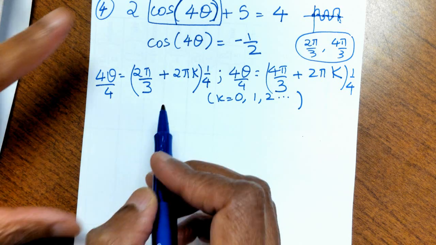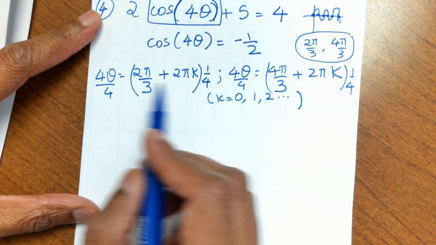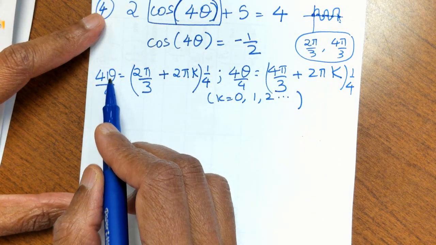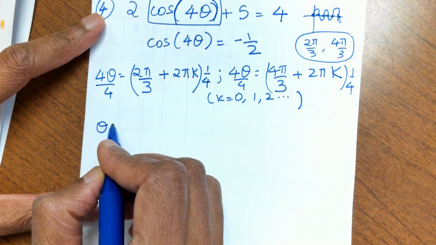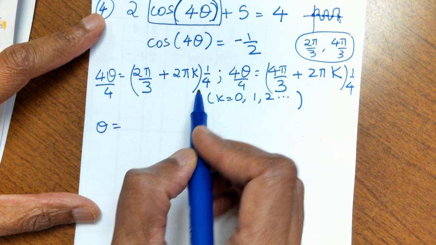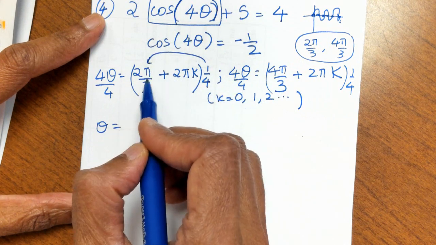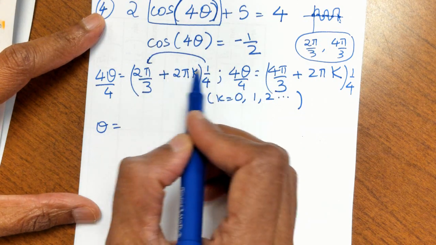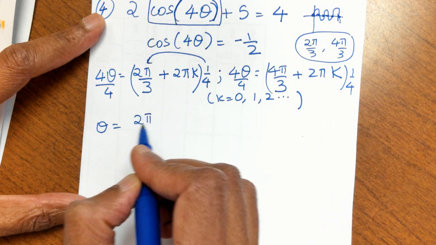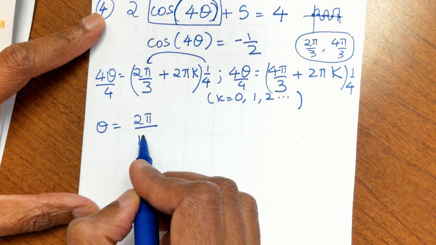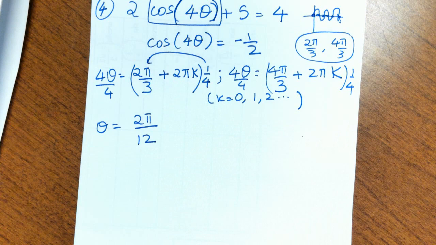Okay, I'm going to go ahead and simplify this. There are two equations that I need to work with. I'm going to do the first one first. So this will just be theta. And then both of these are multiplied by 1/4, so you distribute. What is 2 pi over 3 multiplied by 1/4? 2 pi times 1 is 2 pi. 3 times 4 is 12. I know I can simplify it. Do not. Just leave it alone for now.